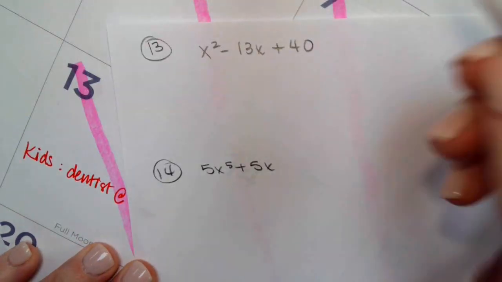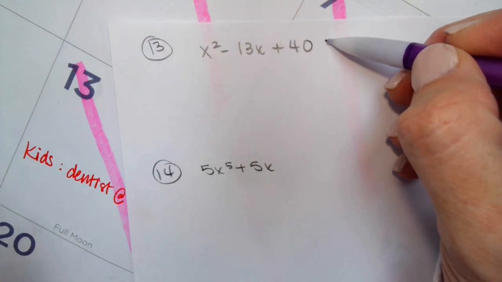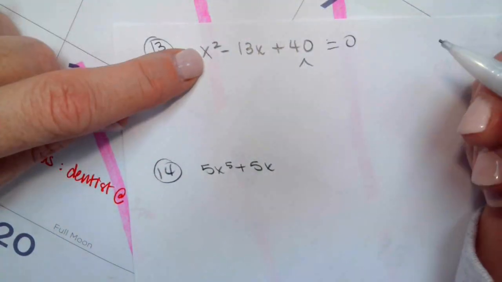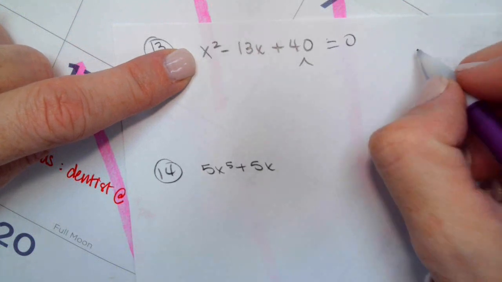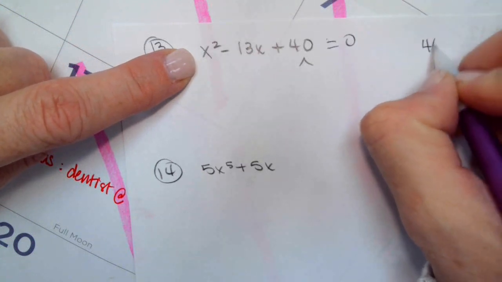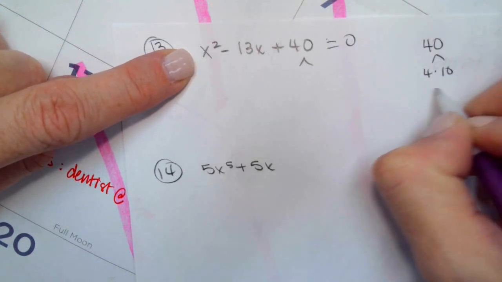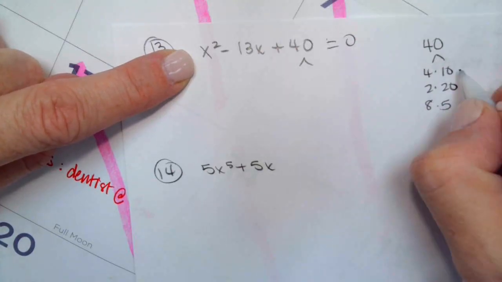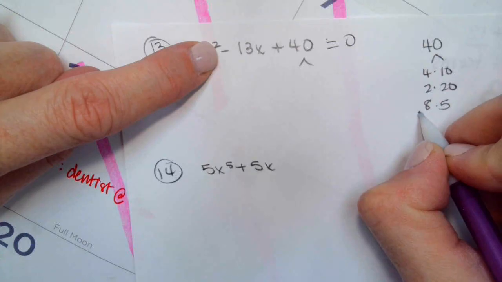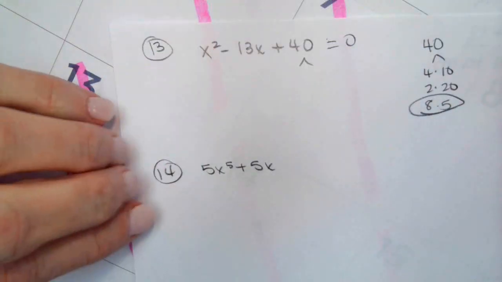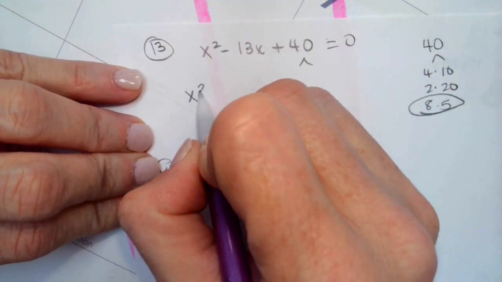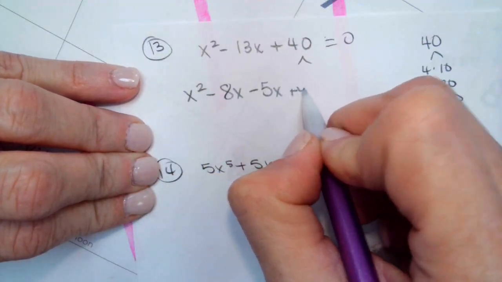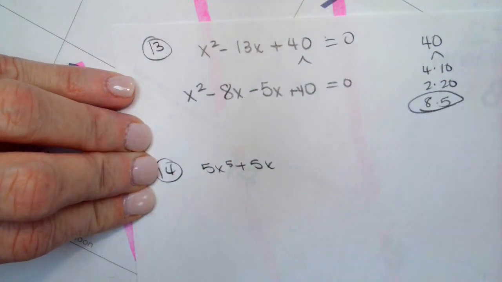Okay, looking at number 13, it tells us to solve the equation. So that means we need to find factors of 40 that are going to give us 13. So 40 has 4 and 10, it has 2 and 20, and it also has 8 and 5. Which of these three will give us the 13? That would be the 8 and 5. So we have x squared minus 8x minus 5x plus 40 equals 0.